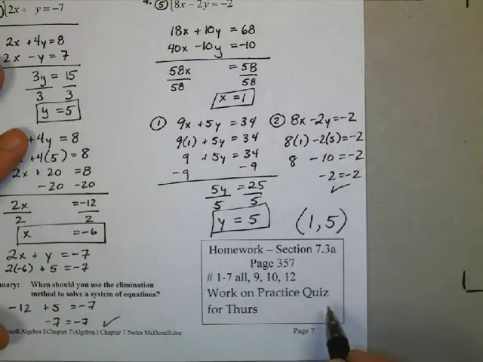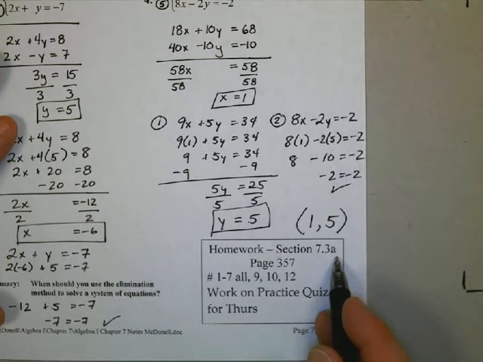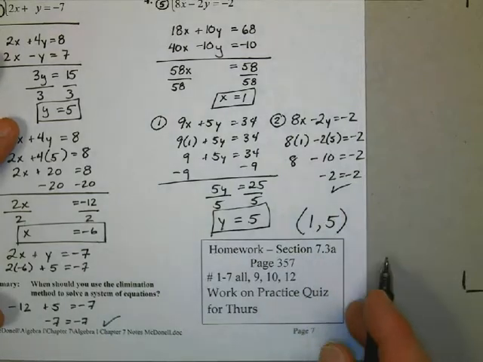This concludes our section of questions. Our homework for tonight is on section 7.3, page 357, 1 through 7 all, numbers 9, 10, and 12. Just a reminder, you need to work on your practice quiz for our quiz on Thursday from section 7.1 through 7.3a, this section on elimination. That practice quiz is found in your note packet.